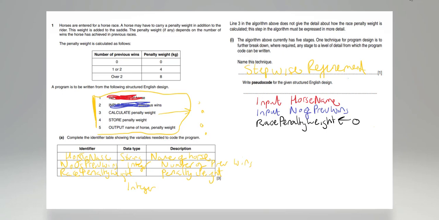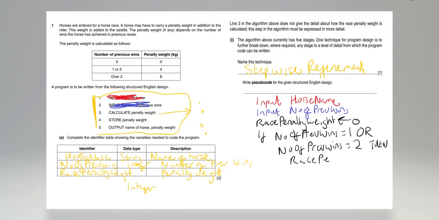Now we need to do some calculation. If the number of previous wins is 1, or number of previous wins equals 2, then race penalty weight equals 4. So I'm using this information here.